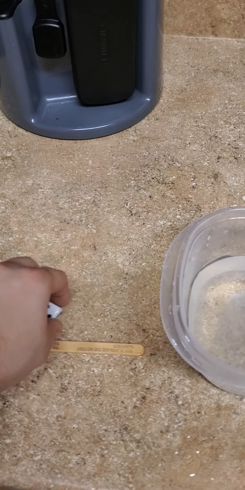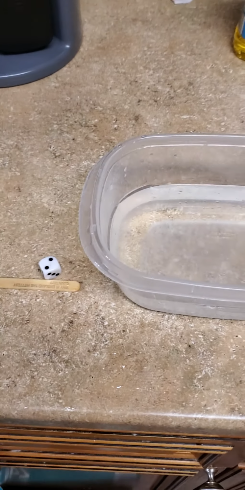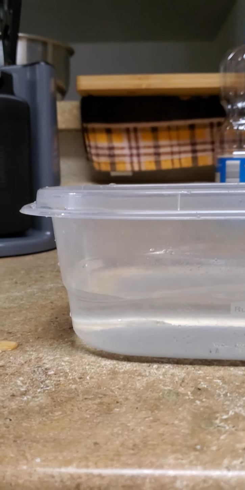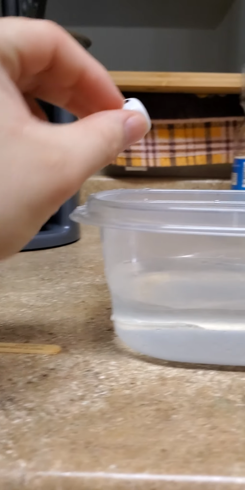For our experiment here, I have a popsicle stick and a dice. We're going to throw them in the water and see whether they sink or float. First off, we'll do the dice here, and we'll go ahead and drop him in the water. As you can see, when he's put in the water, he drops straight down to the bottom.